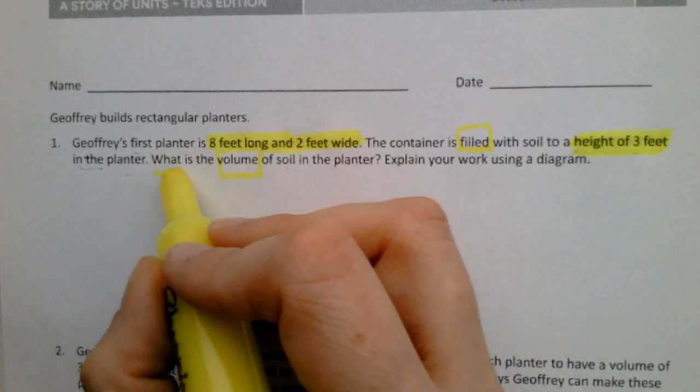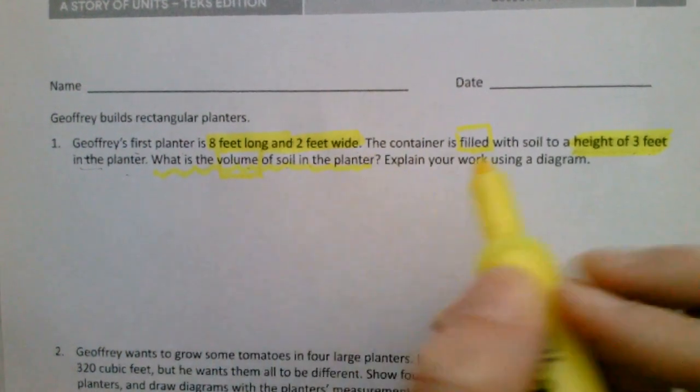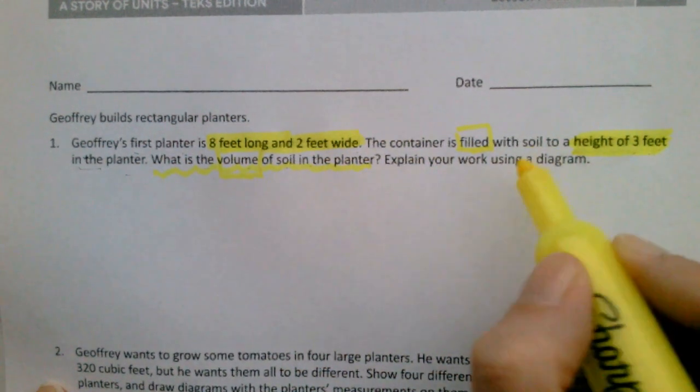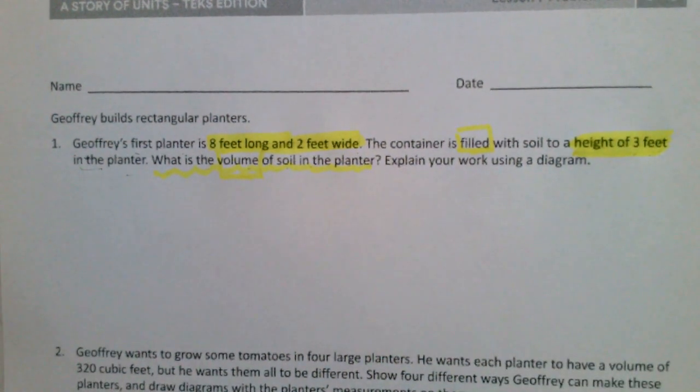The question we're being asked is, what is the volume of soil in the planter? And we must explain using a diagram. Now we found out a little bit more information. I think our diagram is definitely going to be about what this problem is talking about, Jeffrey's first planter. So let's draw that planter now.